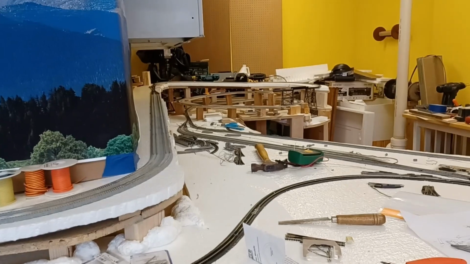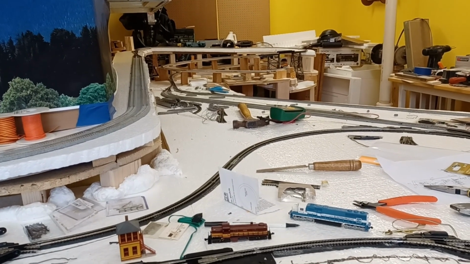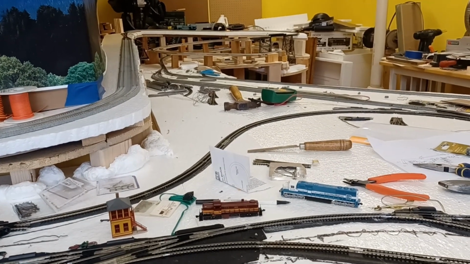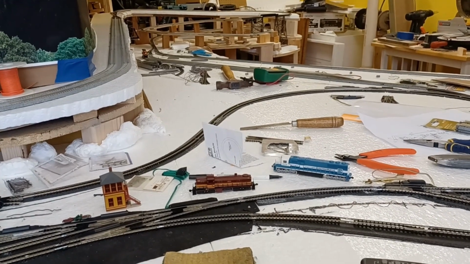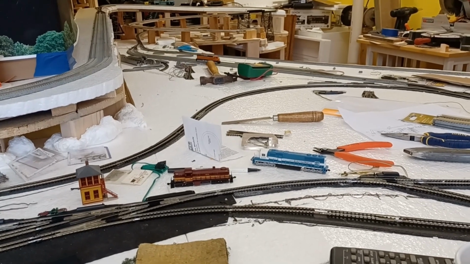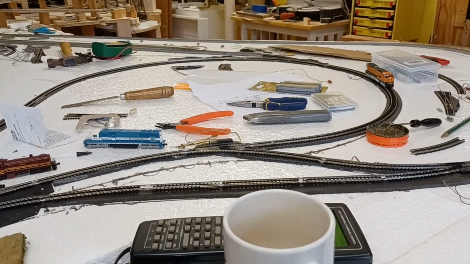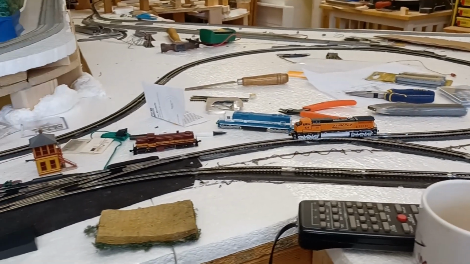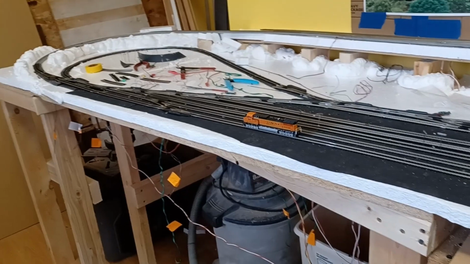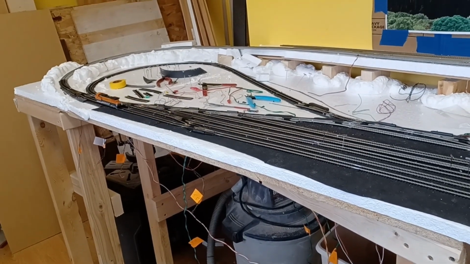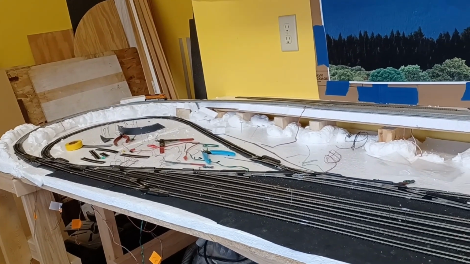So I've finally got around to connecting the DCC, and it's working great. So here you see a train running on DCC around the layout, and yeah, there's some hesitation at a couple places where I've got block section breaks, but we're operating on the DCC now. It's looking good. I'm really excited about being able to run some trains, and so we're going to continue with getting the track finalized.